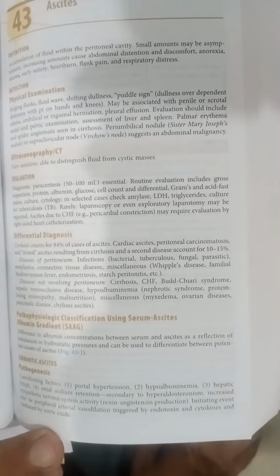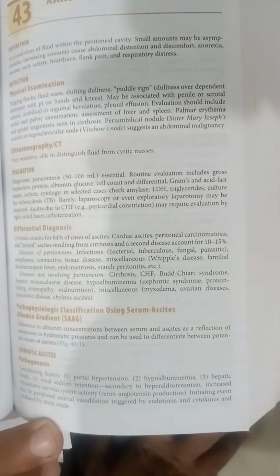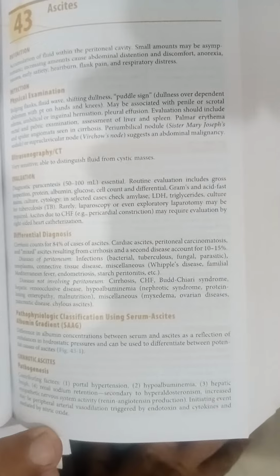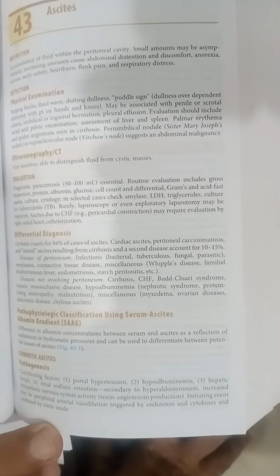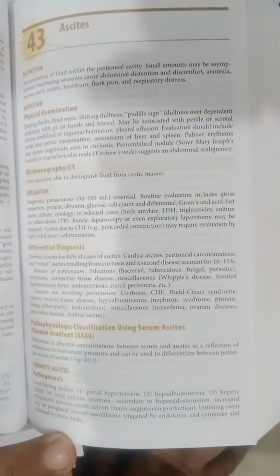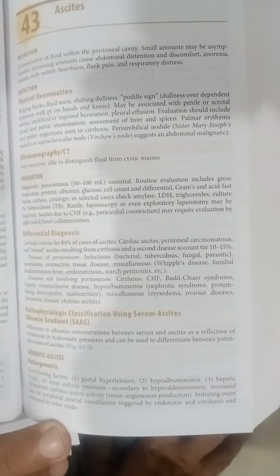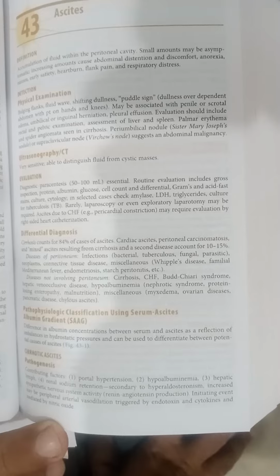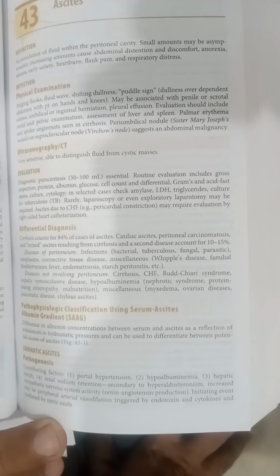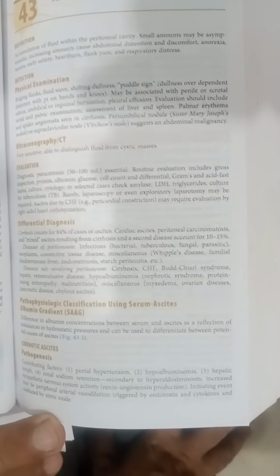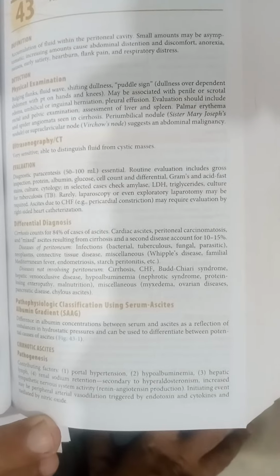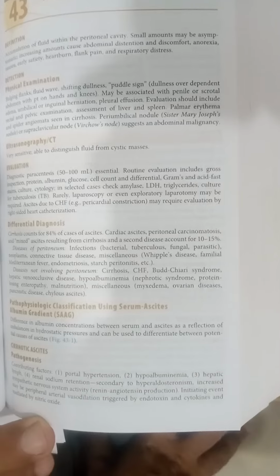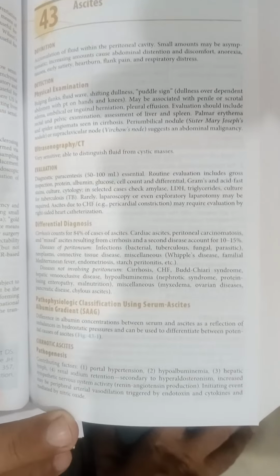Differential diagnosis of ascites: cirrhosis, cardiac ascites, peritoneal carcinomatosis, and mixed ascites resulting from cirrhosis and a second disease account for 10 to 15%. Diseases of the peritoneum: infections, bacterial infections, tuberculosis, fungal and parasitic, neoplasms. Connective tissue disease. Miscellaneous: Whipple's disease, familial Mediterranean fever, endometriosis, starch peritonitis.